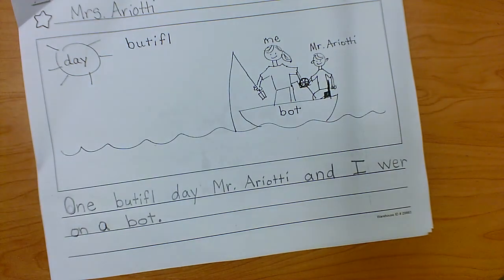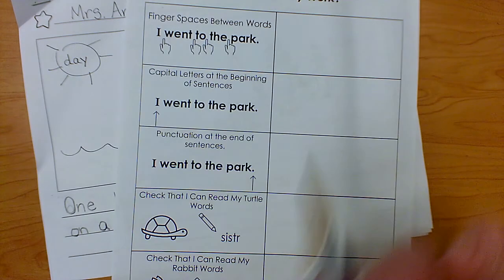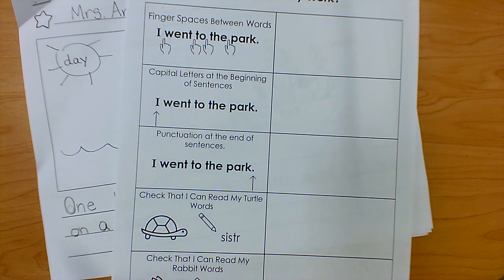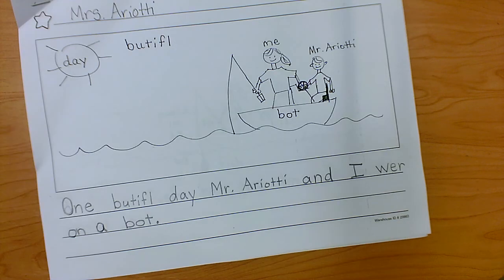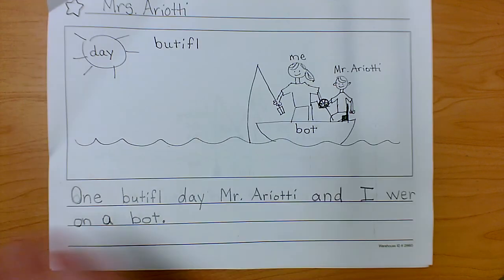I'm so glad that I have my editing checklist. I looked at all of these different things to make sure that my sentences were as good as they could be. Now I really am ready to color. Thank you for helping me. I can't wait to read your work.